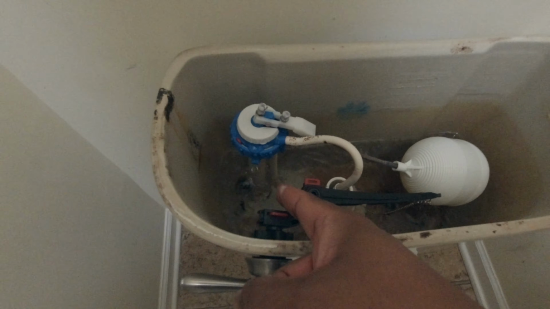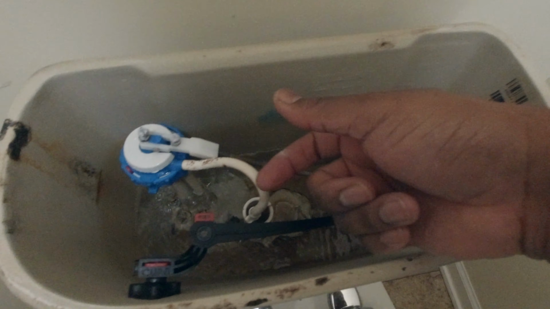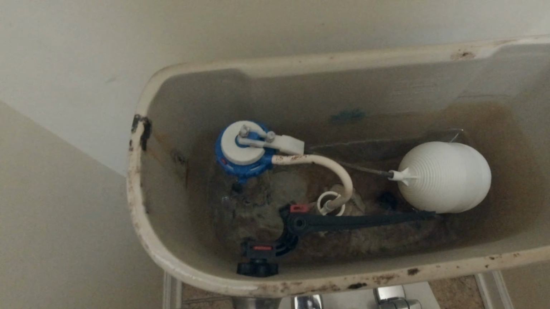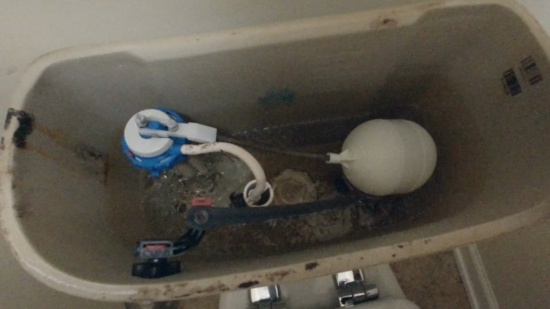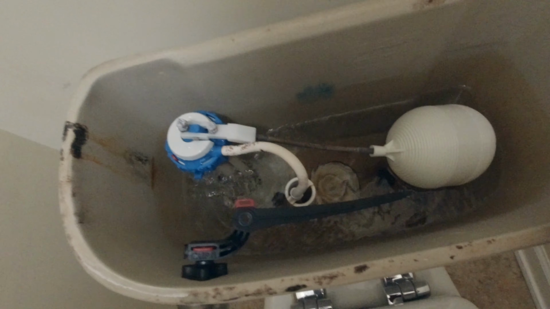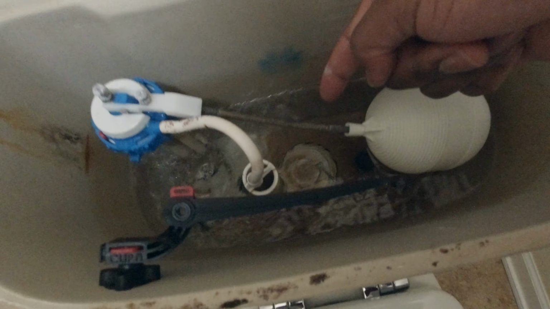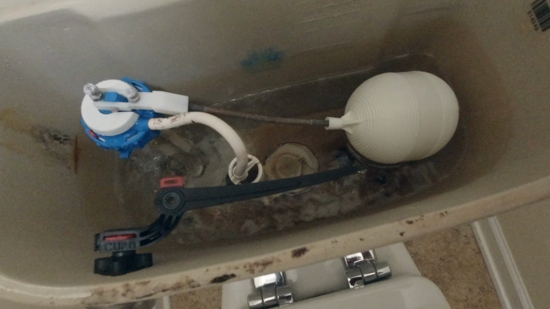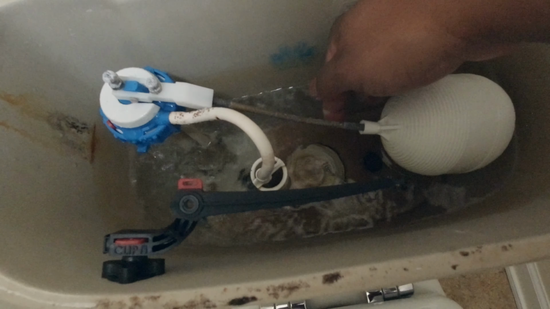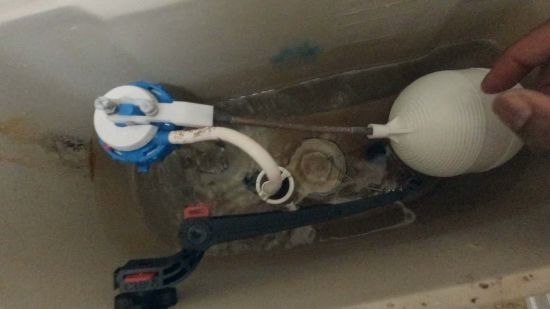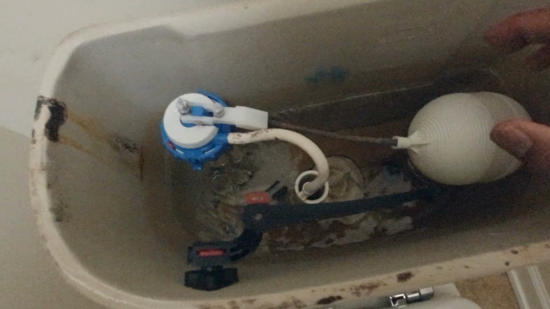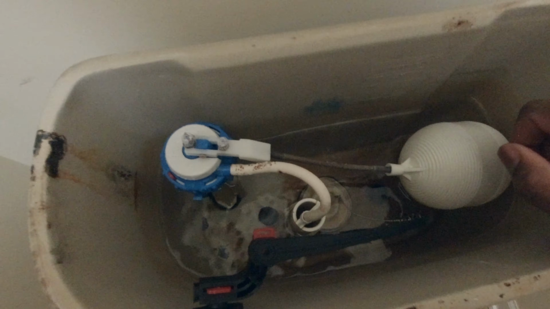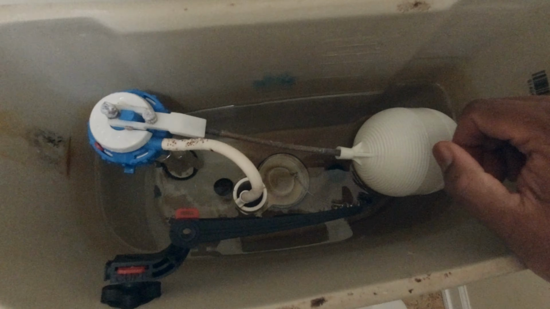The thing is, you see how this is broken? It's really not supposed to fill out of this nozzle. The water's coming out of here, which is not a big deal as long as water stays in the tank. The problem is, this thing down in here has a small seam. If you look right here, the water can seep out slowly. It's slow, but it's constant.